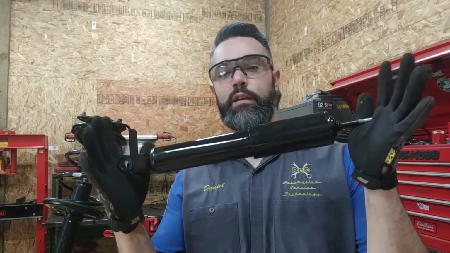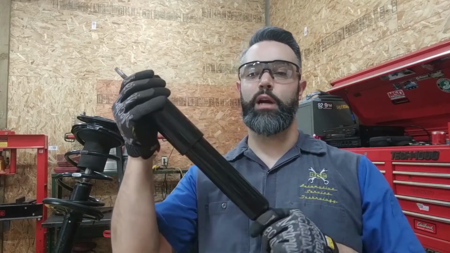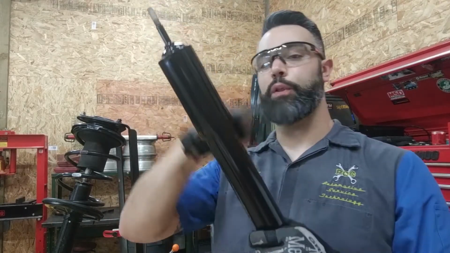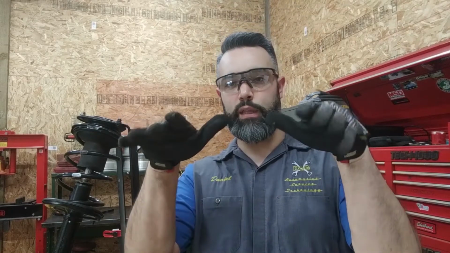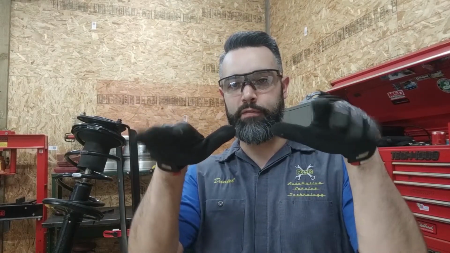Shocks and struts have moving internal components that dampen spring oscillations by moving valves through fluid. Usually it's made with really thin pieces of metal that deflect one way or the other and allow fluid to go past them and control that speed.